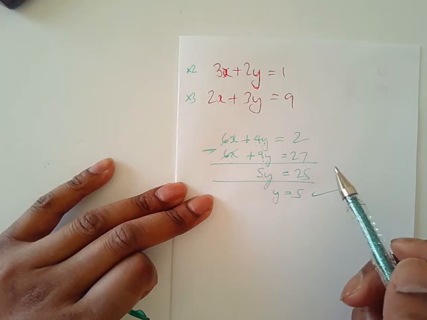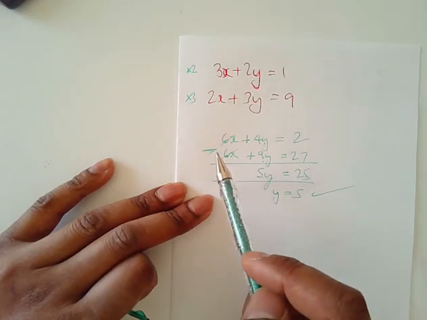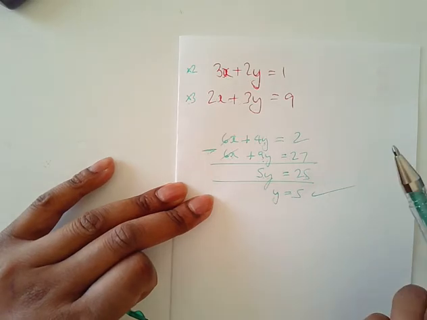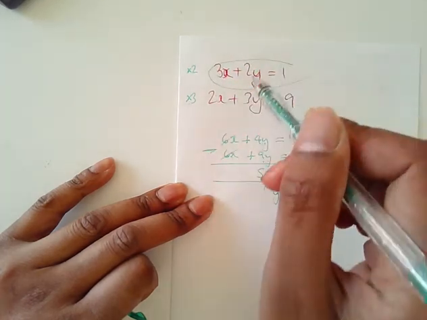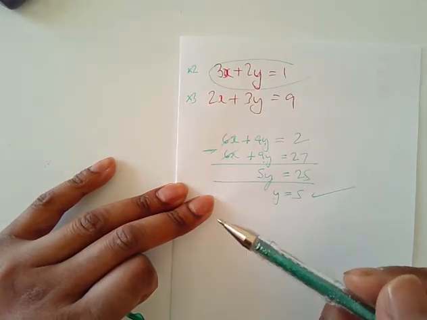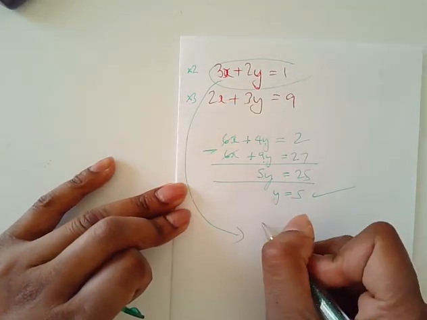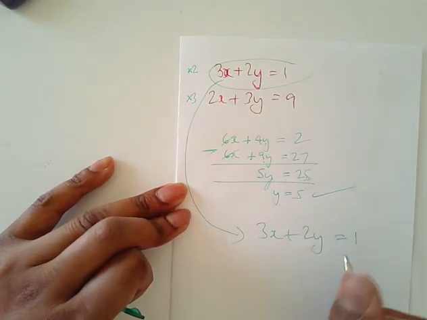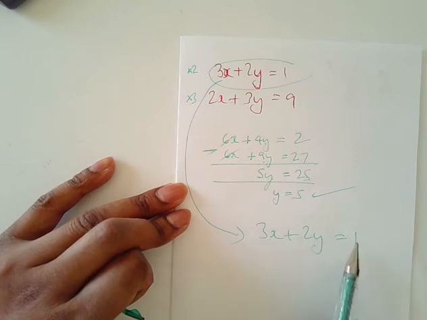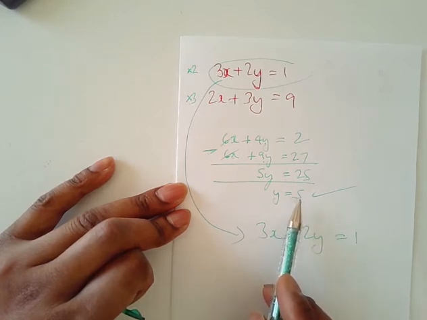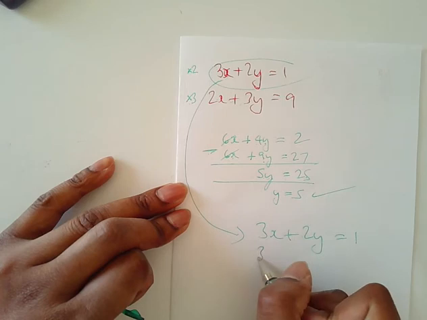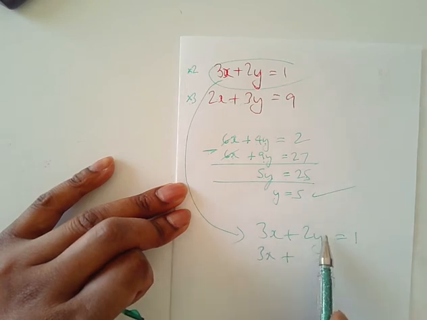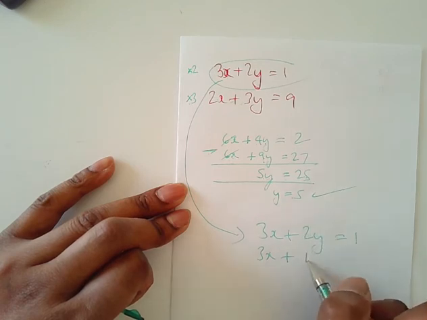Now what you're going to do is choose one of these equations. Choose the one that looks the easiest. I'm going to go for that one. Looks easier. Smaller numbers. Doesn't make much difference, to be honest. So I'm going to write that down over here. 3x plus 2. Now something times 3 add something times 2 to give me 1. Well, I know one of the letters already. I know it as y equals 5. So 3x stays the same, plus, remember I'm replacing the y with the number 5. So that's 2 times 5. 2 times 5 is 10.